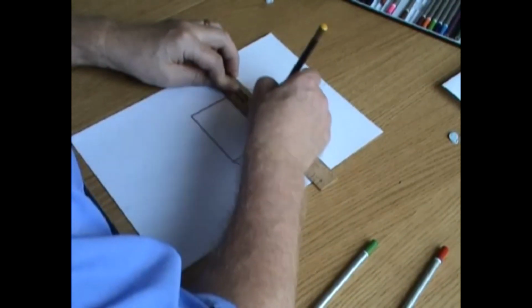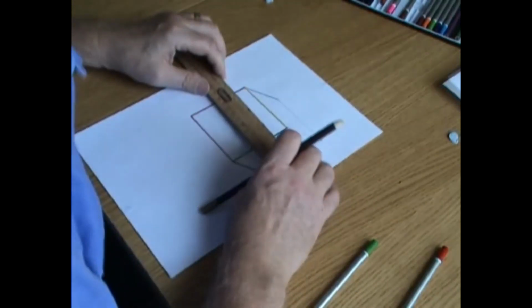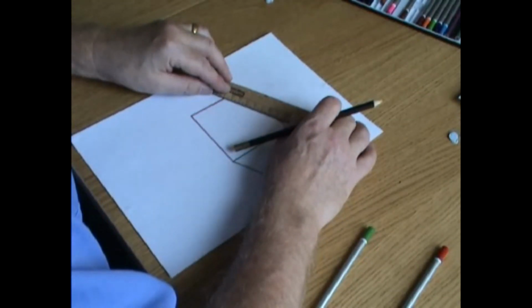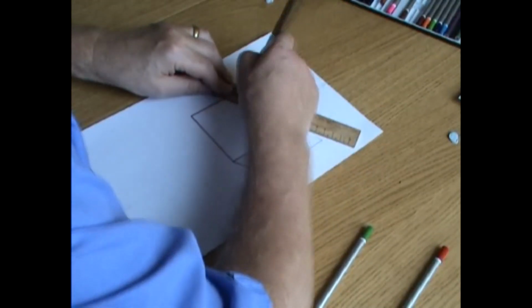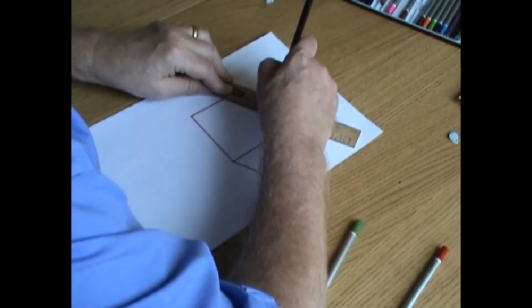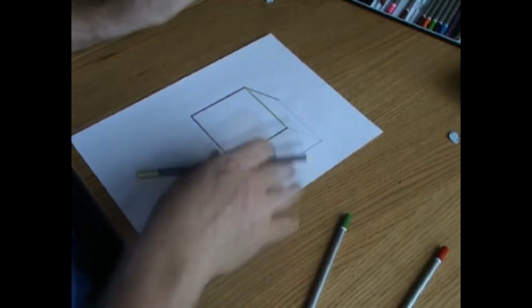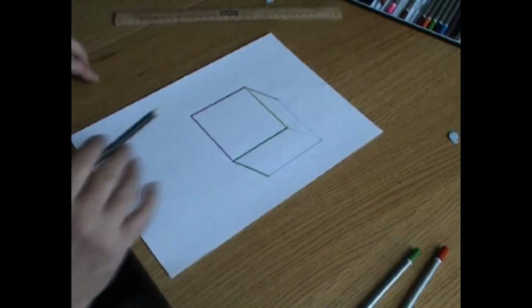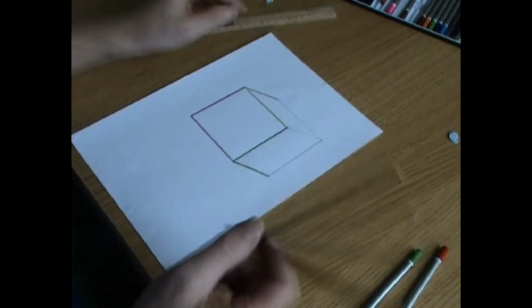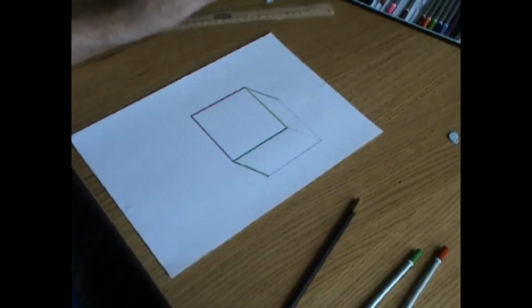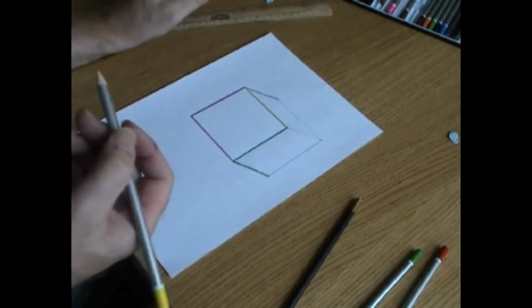And even with those small lines, it does start to emphasise the fact that this is now a representation of a three-dimensional object.